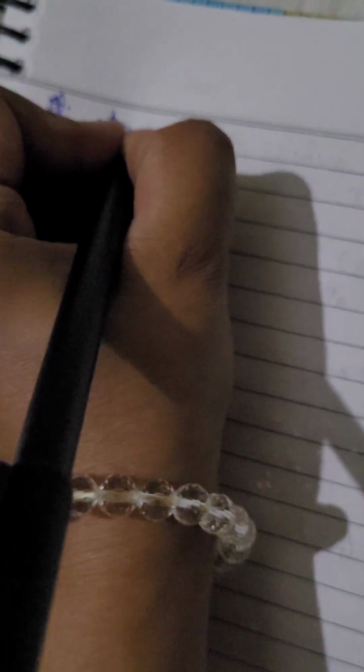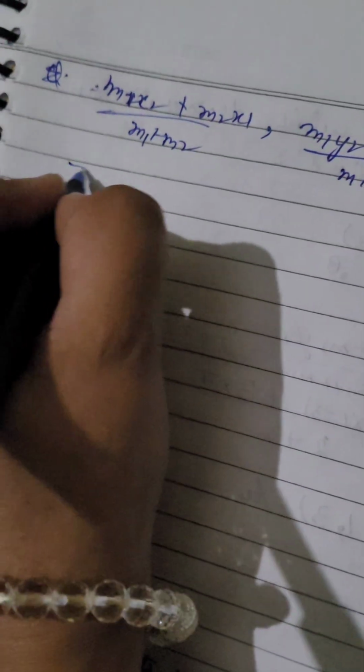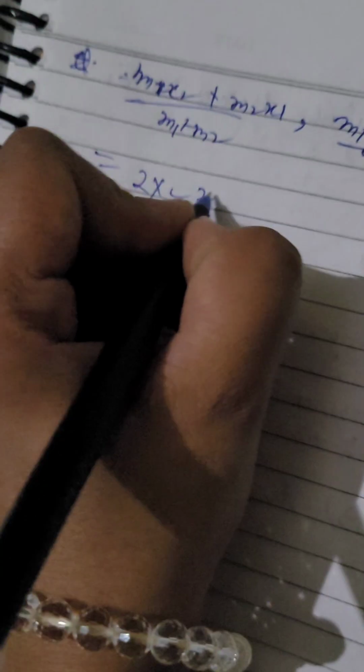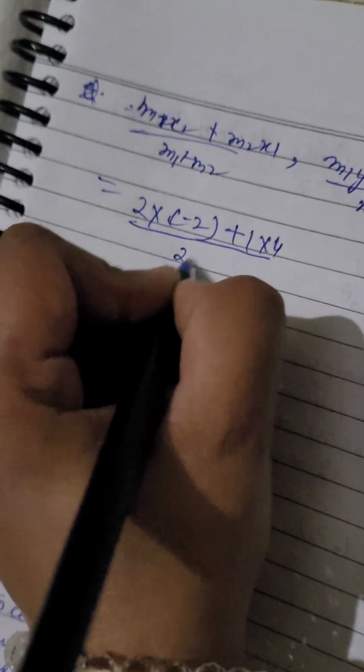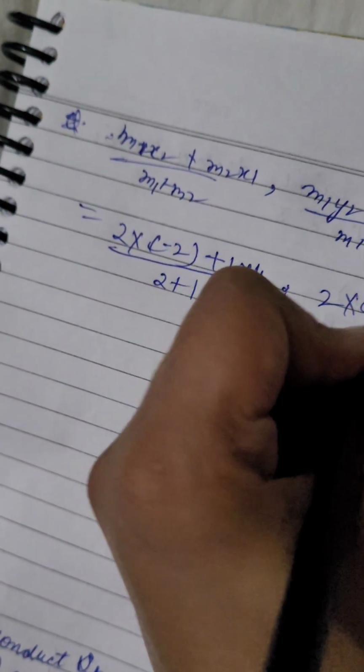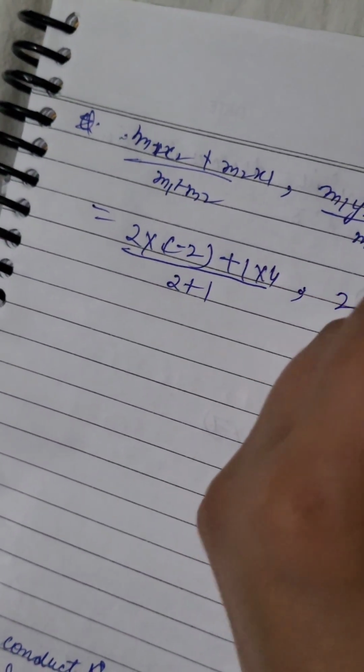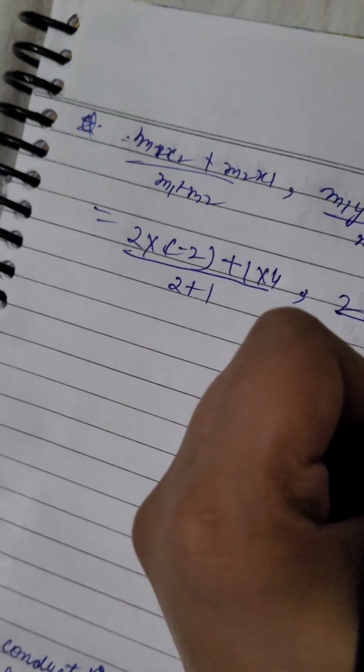So by putting the formula, that is (m1 x2 plus m2 x1) upon (m1 plus m2), comma, (m1 y2 plus m2 y1) upon (m1 plus m2), and putting the values we get (2 into -2 plus 1 into 4) upon (2 plus 1), comma, (2 into -3 plus 1 into -1) upon (2 plus 1).